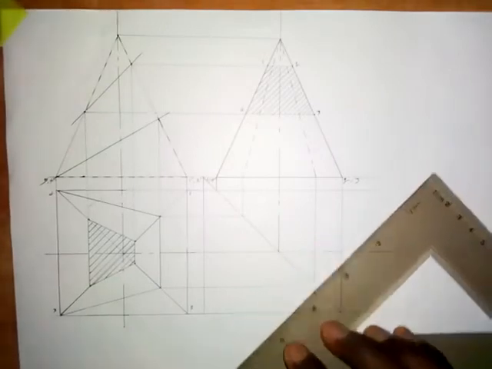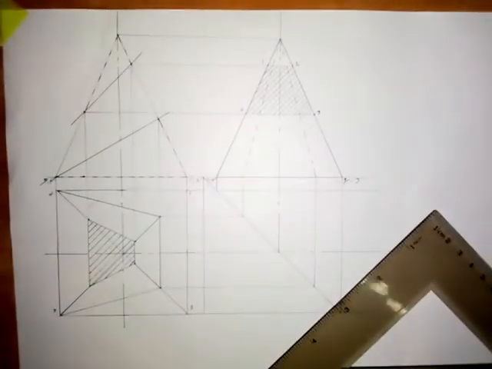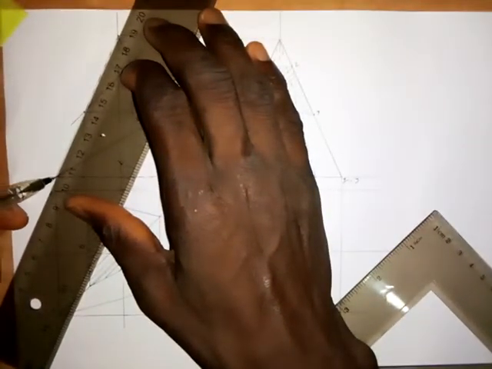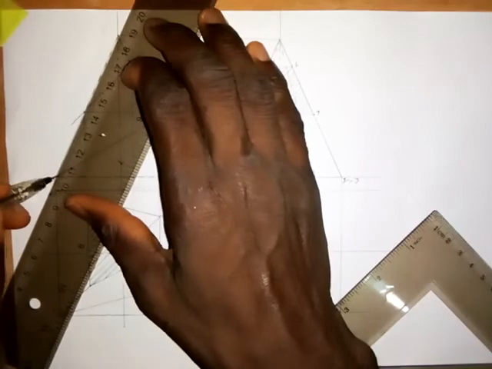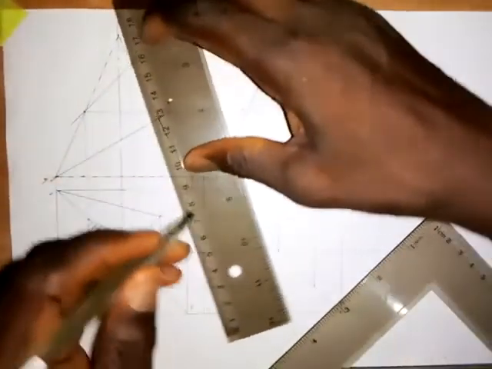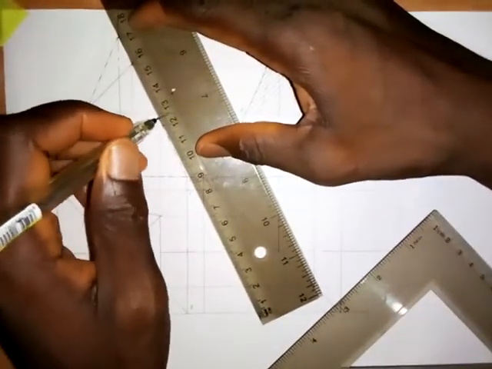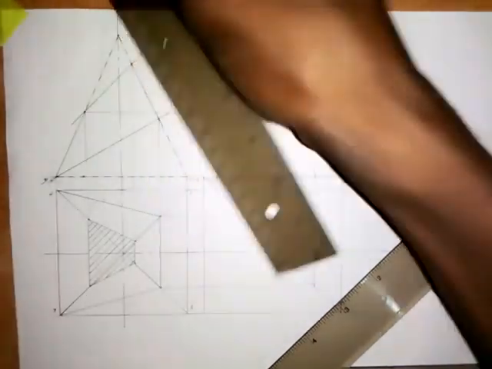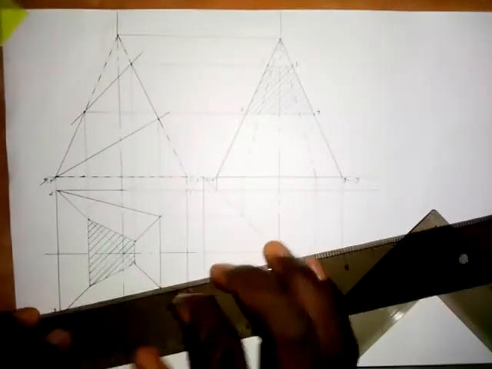So the next thing that we are going to do is that we need to label the part. We need to label each of them, or we name them. Also we need to show the dimensions on them. So that's what we are going to do now.